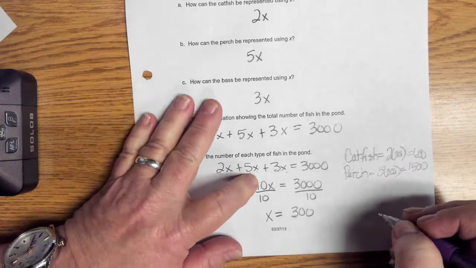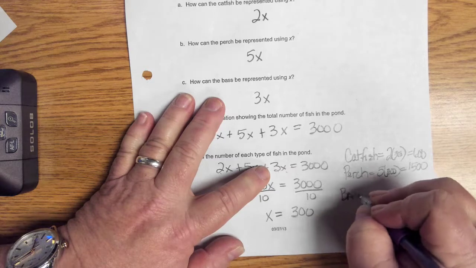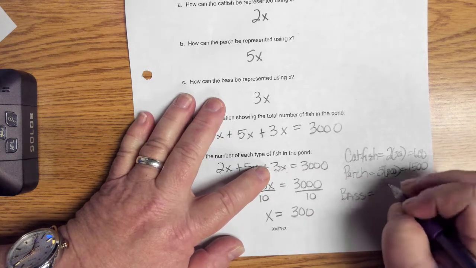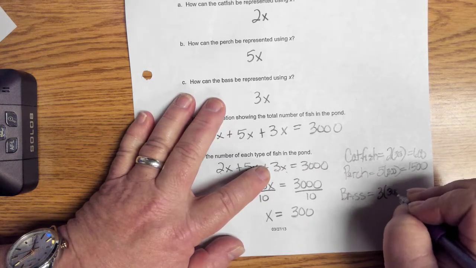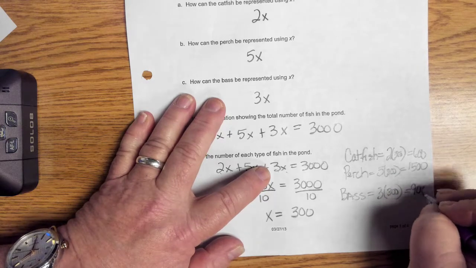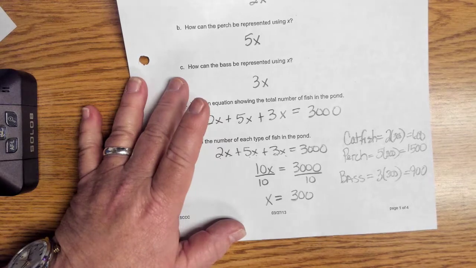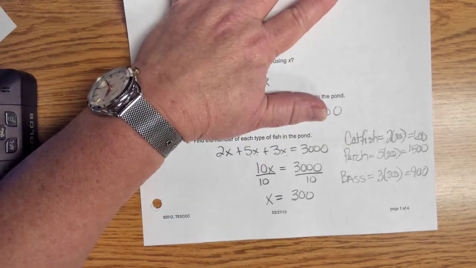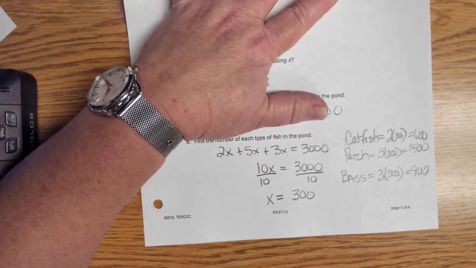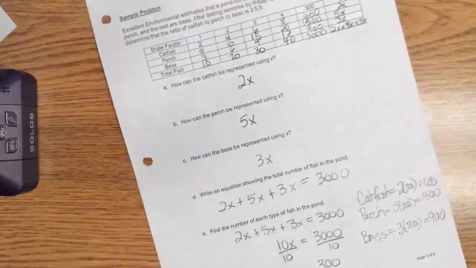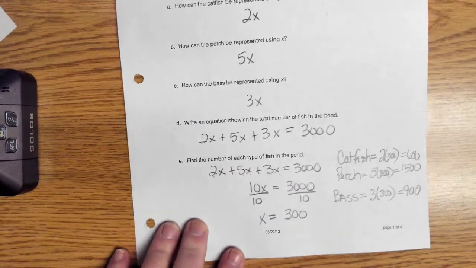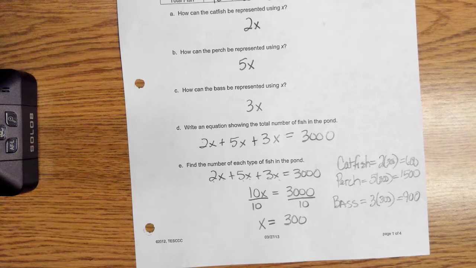And then bass, which is 3 times 300, would give me 900 bass. So if I was just given an equation, or I had to come up with an equation based on some information that they gave me, I could still do this and figure it out without the table, okay? All right, not bad, is it? So let's look at the next one.